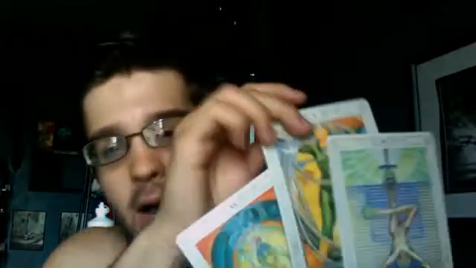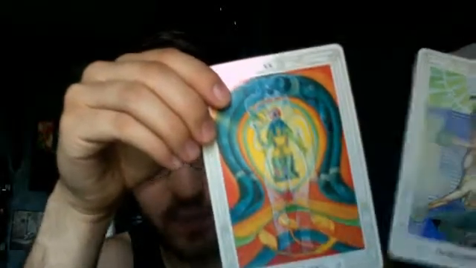Anyway, we'll start off with the 3 mother letters of the trumps. Some of these numbers come from their attributions and their Hebrew letters. Okay, so the 3 mother letters are, of course, Aleph, the Fool, Mem, and Shin. So the Fool, the Hanged Man, and the Aeon, or Judgment.